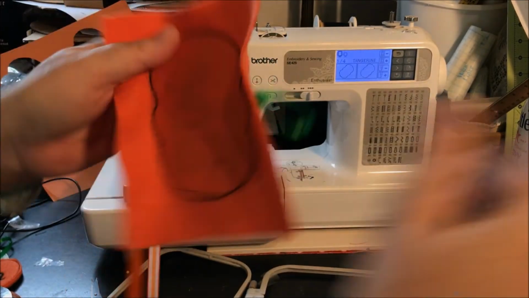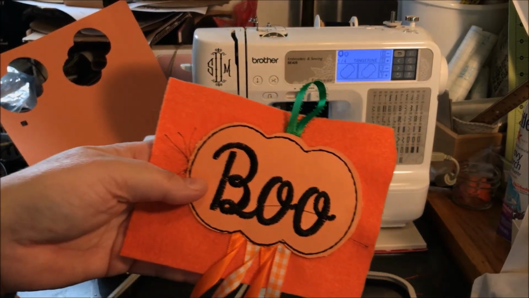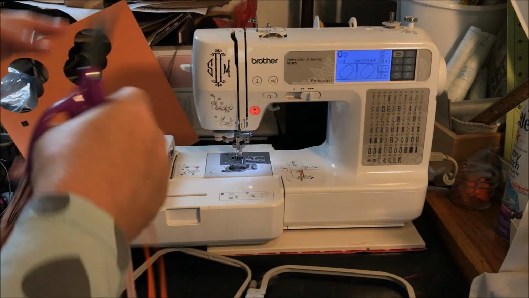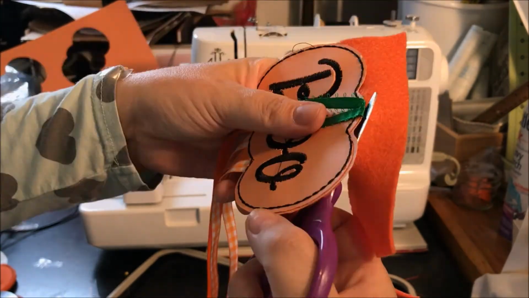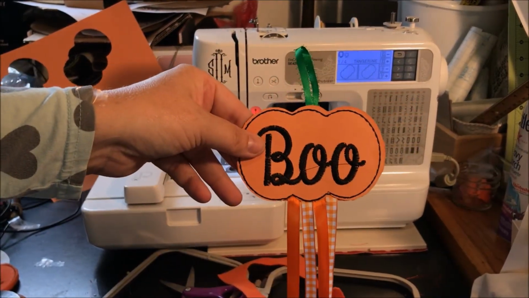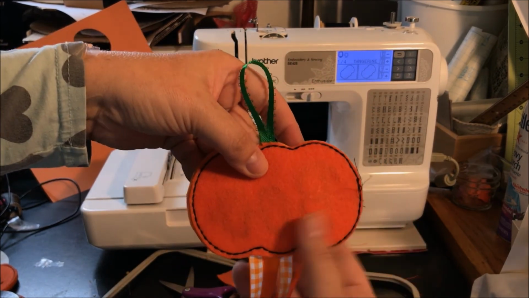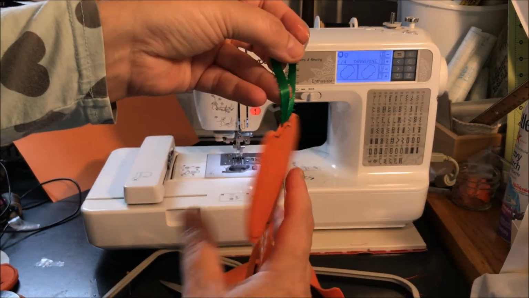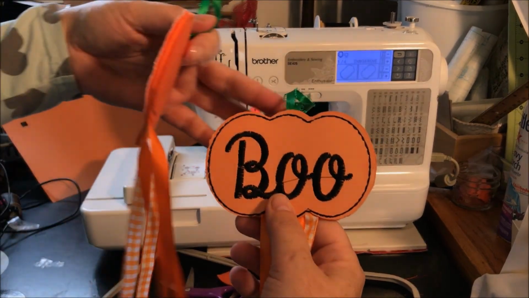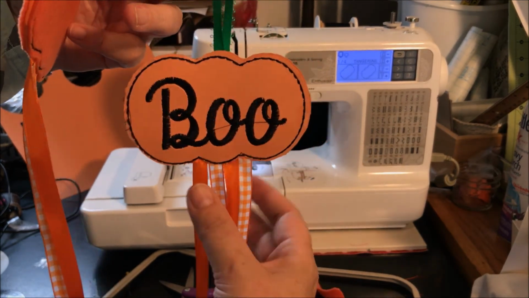Okay, there we go. All right, so I'm just going to cut out everything real quick and I'll be right back with you. Okay, there it is. Oops. And there's the back. I still need to trim that stuff, but I wanted to show you guys real quick. It still turned out cute even though I had to use both of my pieces on the front because I wasn't paying attention to directions.